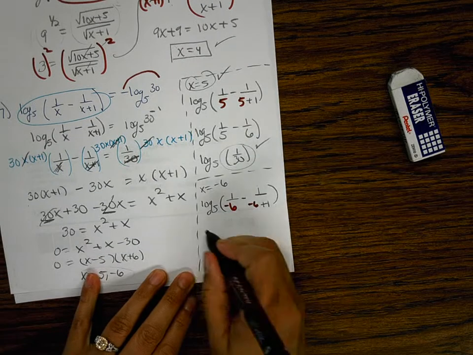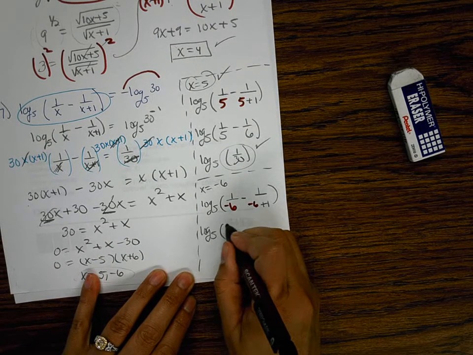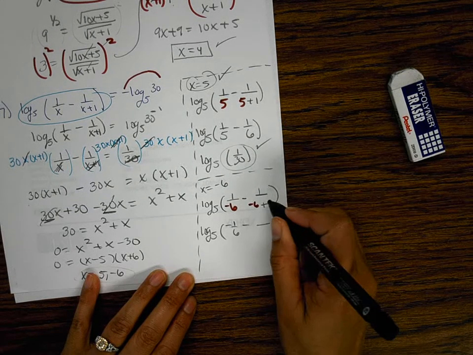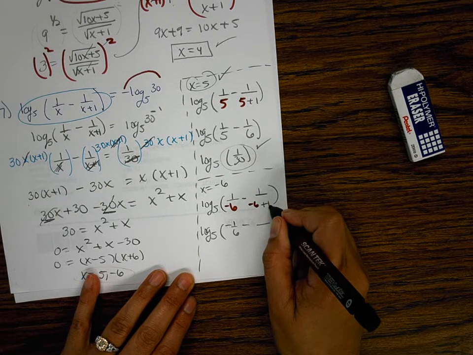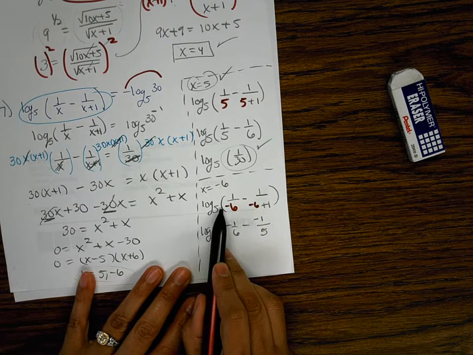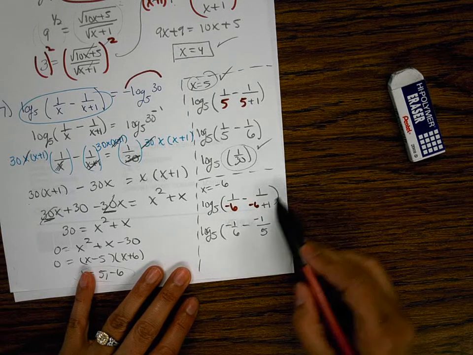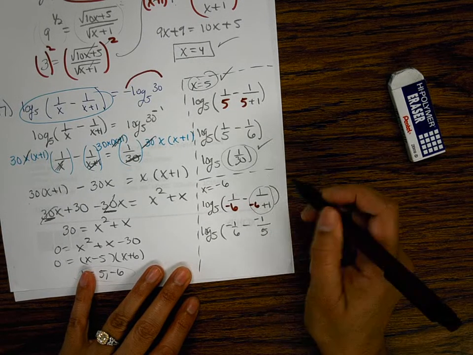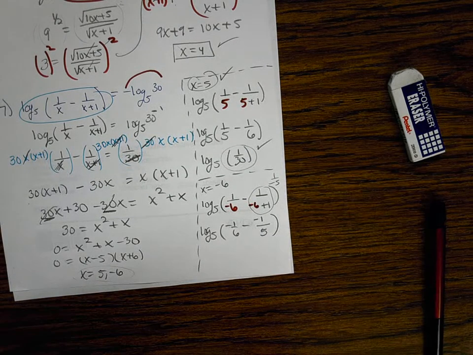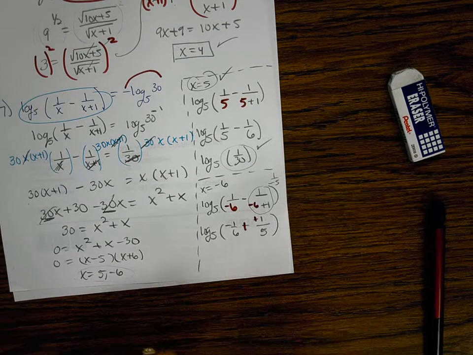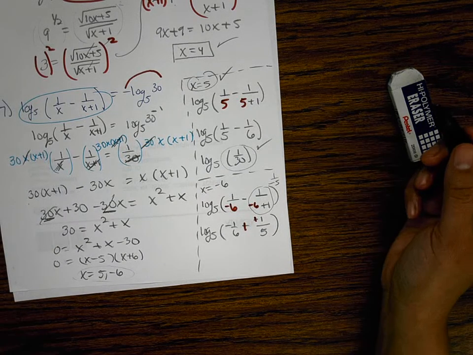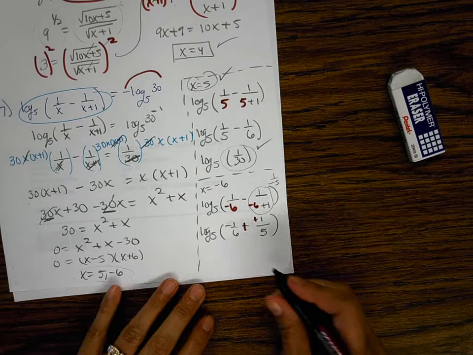So that gives me log base 5 of negative 1/6 minus, negative 6 plus 1 is negative 5, so I'm going to call that negative 1 over 5. Just like I moved that negative to the top to be negative 1/6, this right here is 1 over negative 5, so negative 1/5. I add the opposite, common denominator, work it out, and I still end up with 1 over 30.